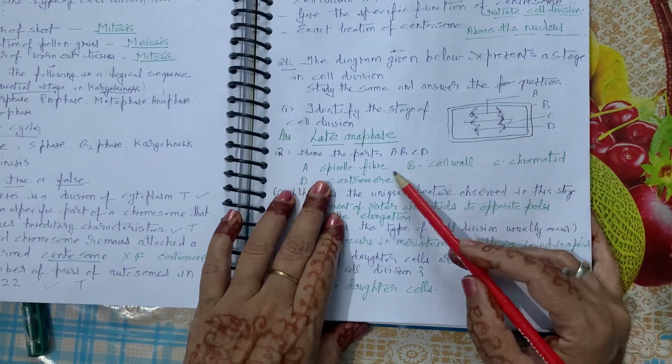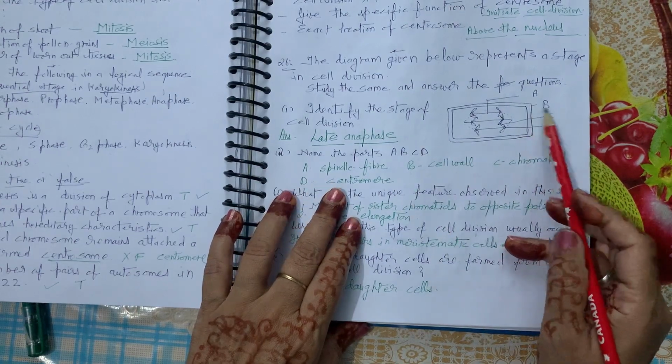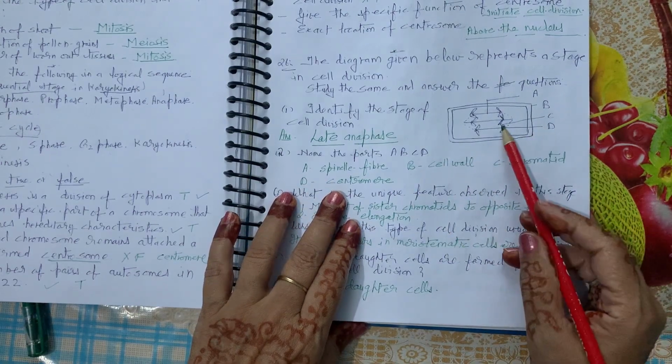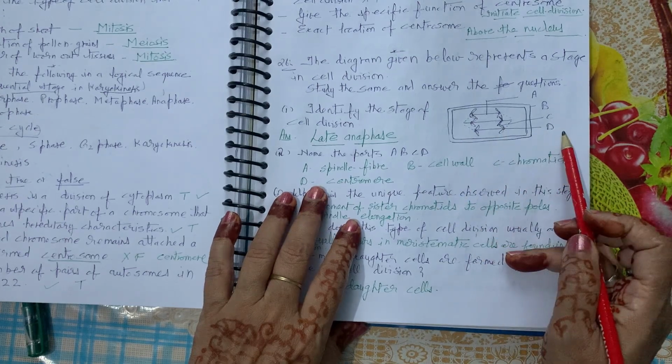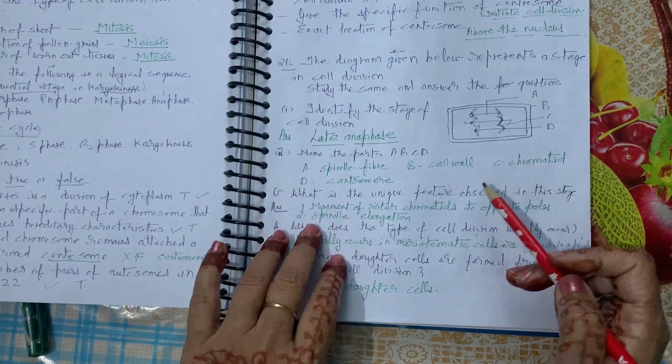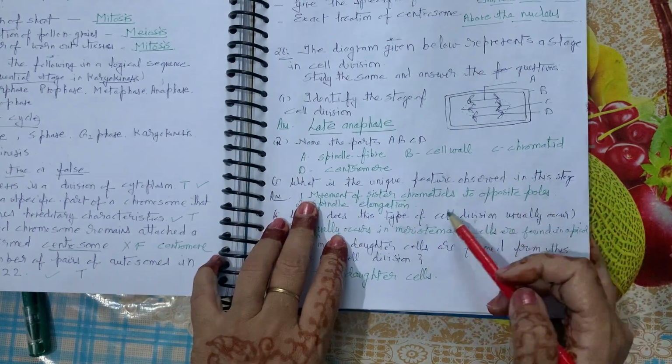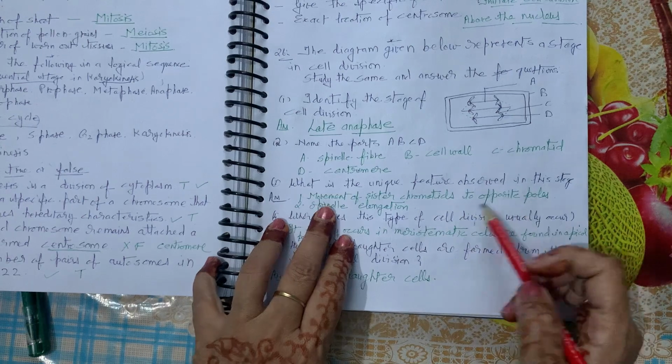A, it is spindle fiber. B, it is cell wall. And C, it is the chromatid. And D, it is the centromere, the point from where the chromosomes are attached. What is the unique feature observed in the movement of sister chromatids to opposite?